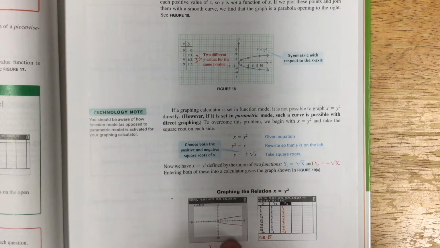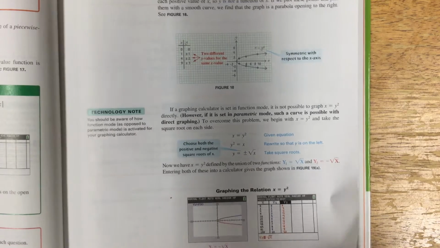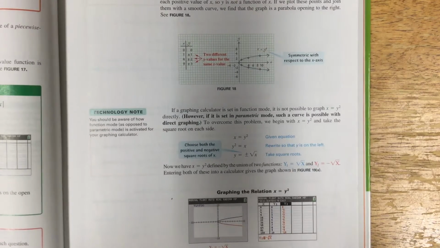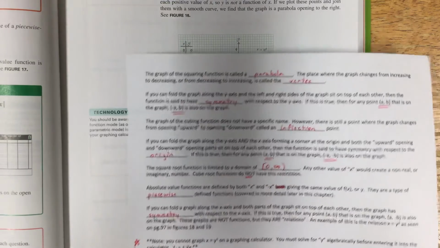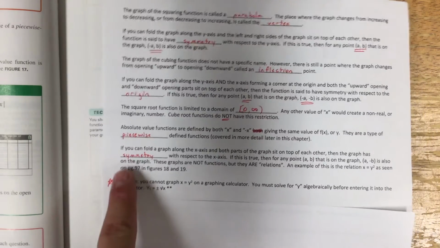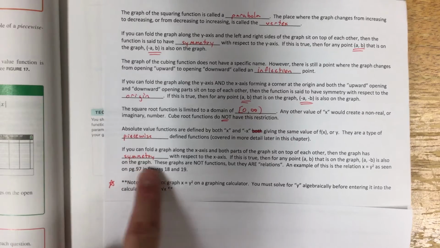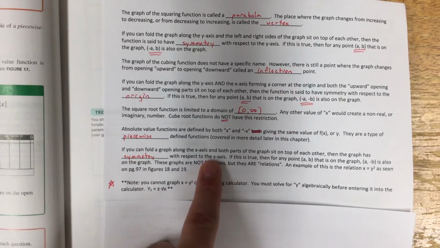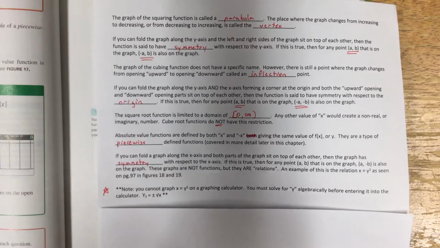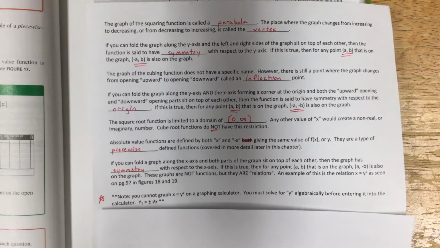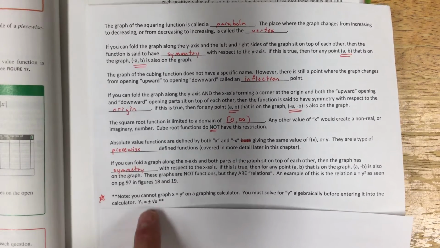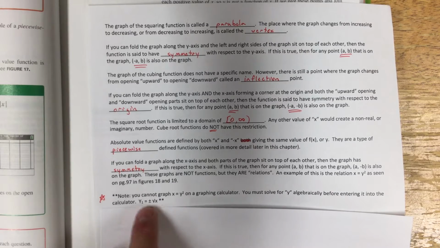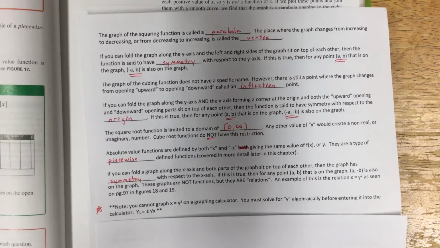So this is what it would look like. And in the notes, right here, the graph has symmetry with respect to the x-axis, but only if you fold it upward, downward. One fold. And here's a note making sure you know that you have to solve in order for y1 to be the positive negative version of the square root of x if you were going to try to graph that on a graphing calculator.